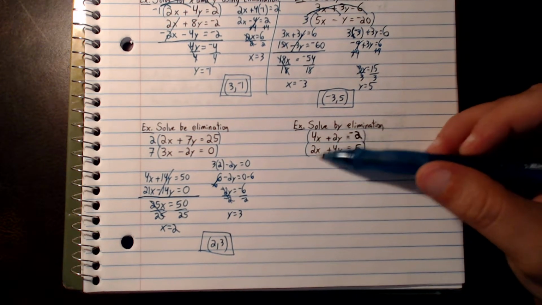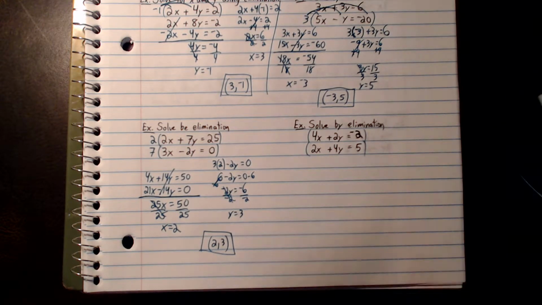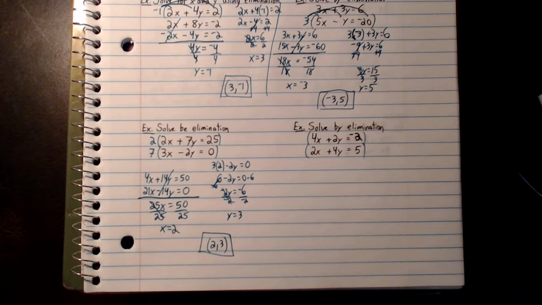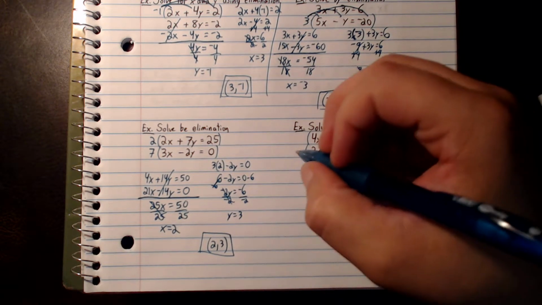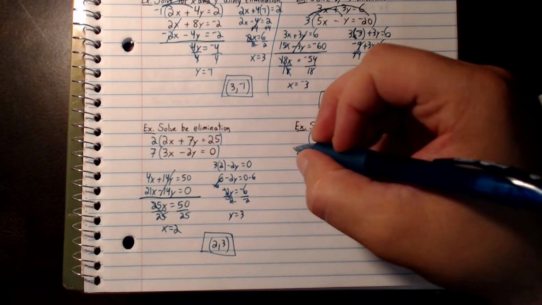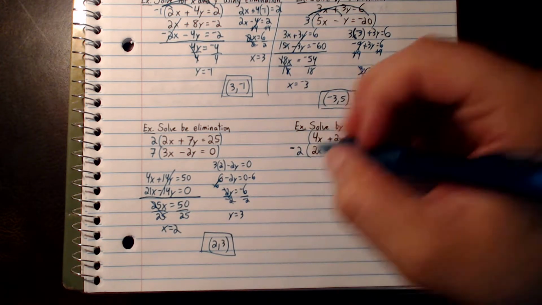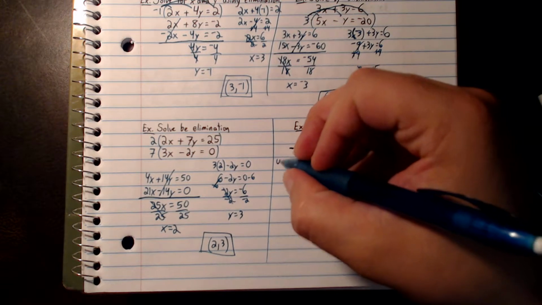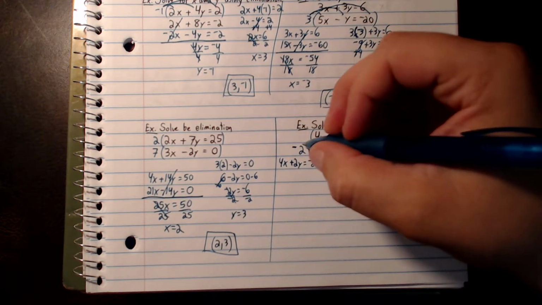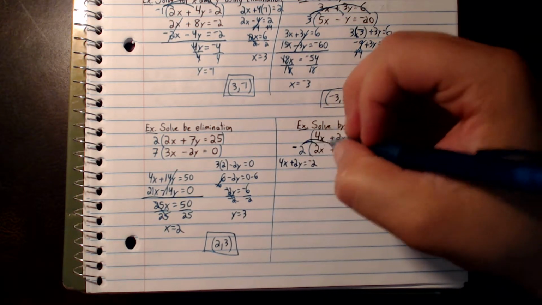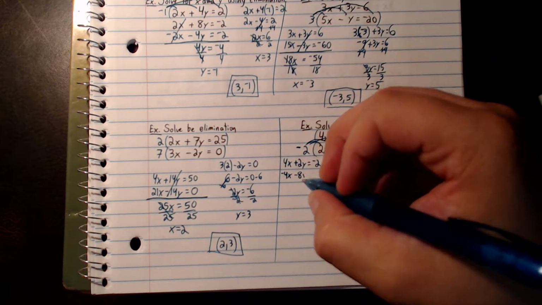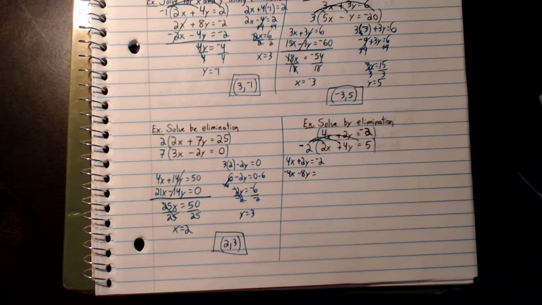And again, because I want these things to match, well, let's think about it. If I have a 4x here and a 2x here, I need this to become a 4, so all I have to do is multiply by 2. But if I want these to be opposite signs, I need to make sure that I put a negative there. So I'm going to rewrite this first equation. All right, we have 4x plus 2y equals -2. This bottom equation I'll make sure to distribute all the way through, giving me -4x minus 8y equals -10.